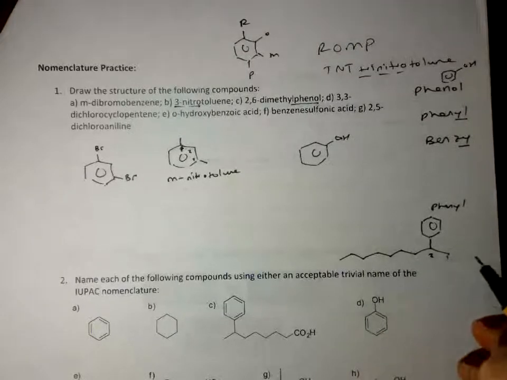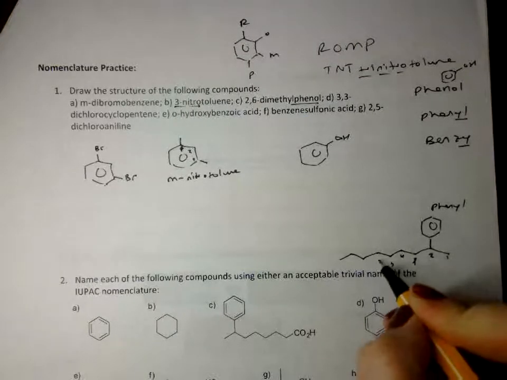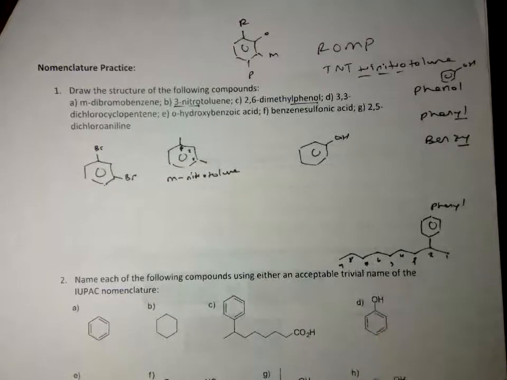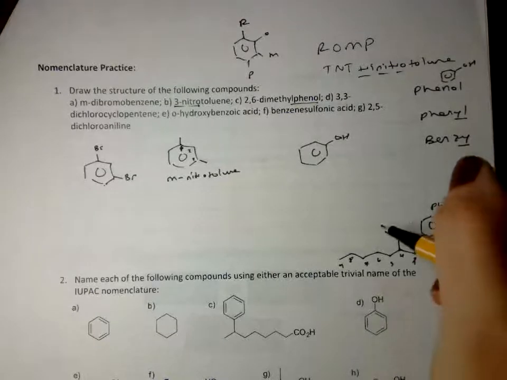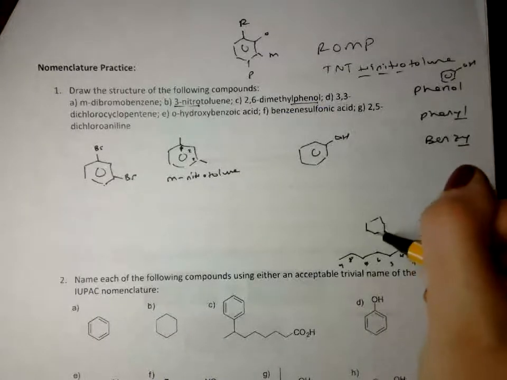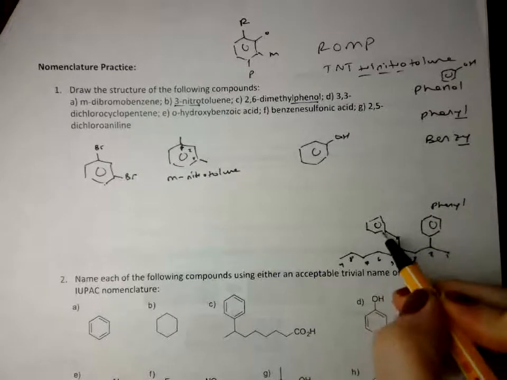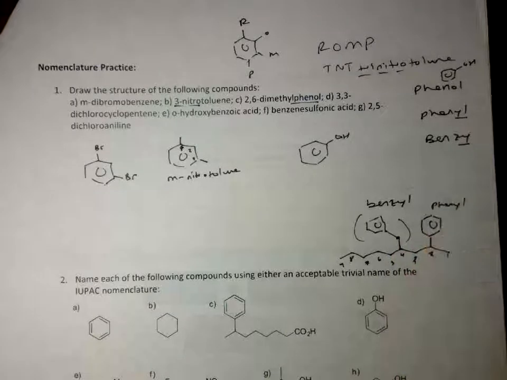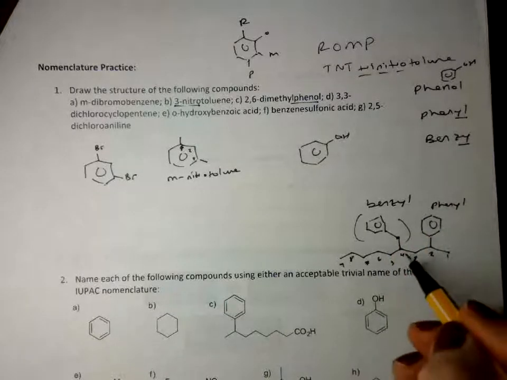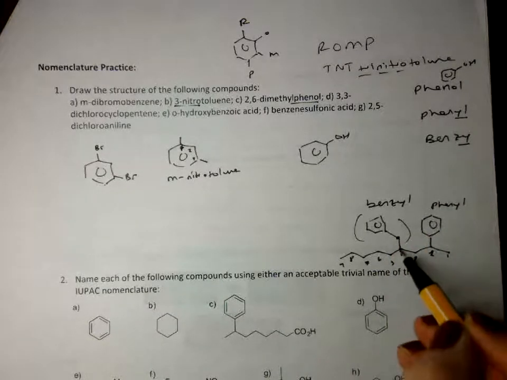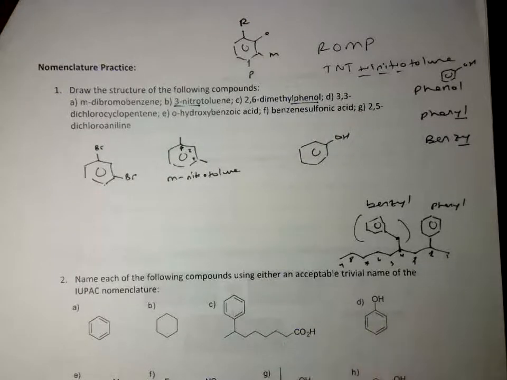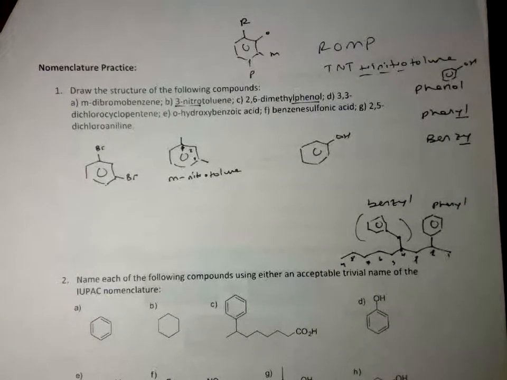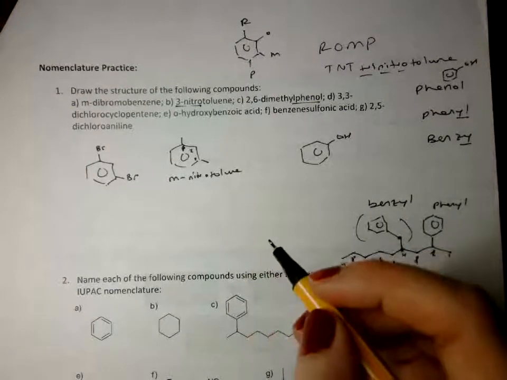So this would be 2-phenylnonane, right? If it has a bend in it before it gets to the benzene, so see how this is CH2 and then a benzene? This would technically be called benzyl. So this overall structure would be 2-phenyl, 4-benzylnonane. So be sure that you know the difference between benzyl, phenyl, and phenol, because they all can sound really similar, but they have different meanings.